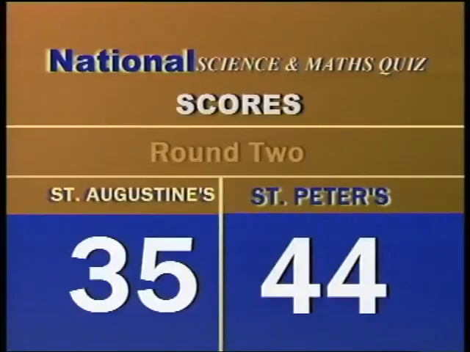And at the end of round 2, the gap has been widened. St. Augustine's has 35 points. St. Peter's has 44 points. Let's move on to the problem of the day. See what happens.